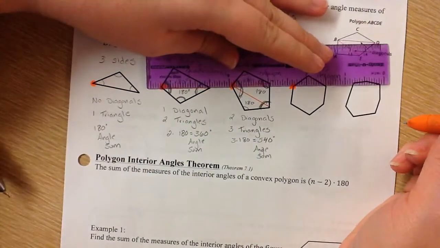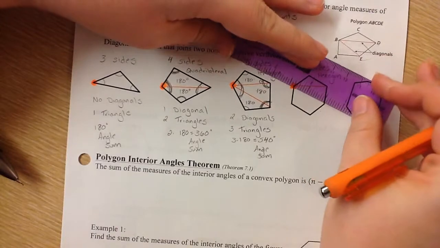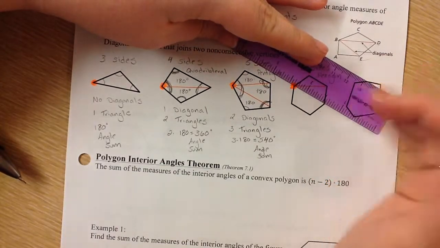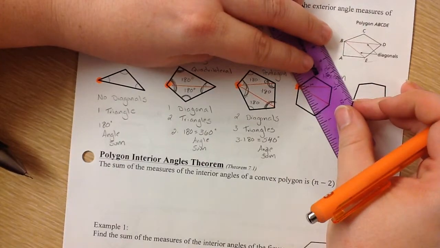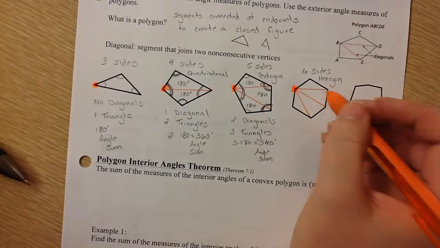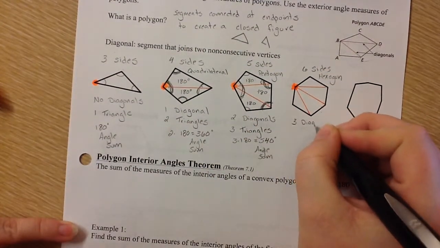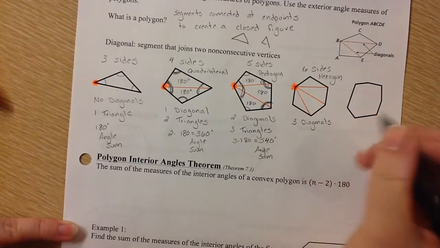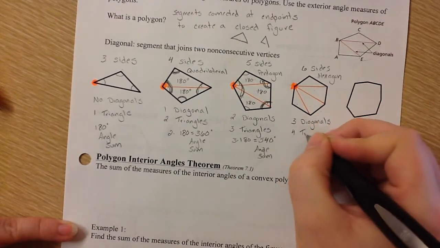We'll have 1 right here, 1 right here, and then 1 down here. So there's our 3. It makes 3 diagonals, which then makes 1, 2, 3, 4 triangles.